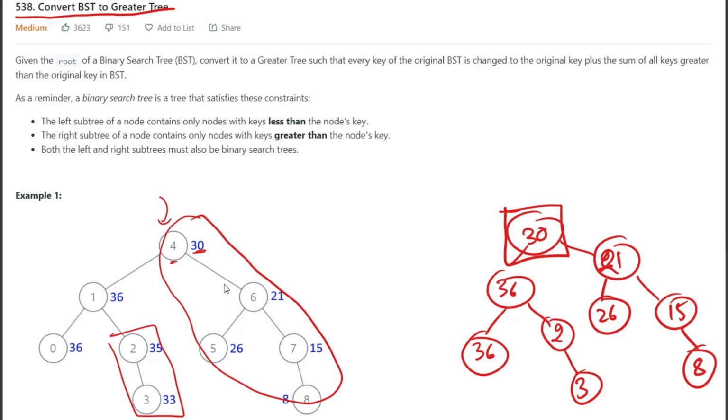So how are we going to update this? So let's see. It is known as the greater tree. Where can we start? If you see here, this is 8, this is 8 plus 7, this is 8 plus 7 plus 6, this is 8 plus 7 plus 6 plus 5, and then 8 plus 7 plus 6 plus 5 plus 4.